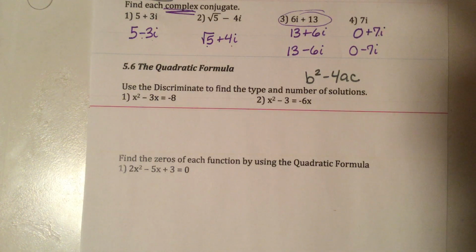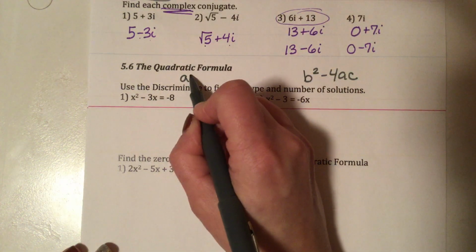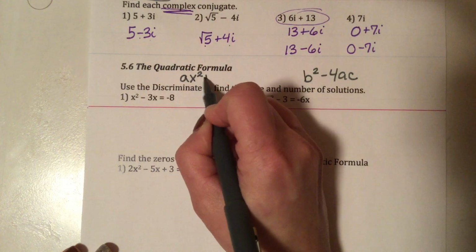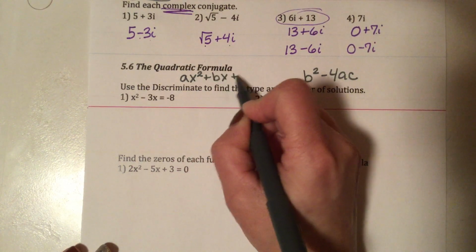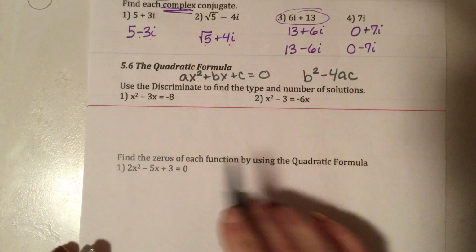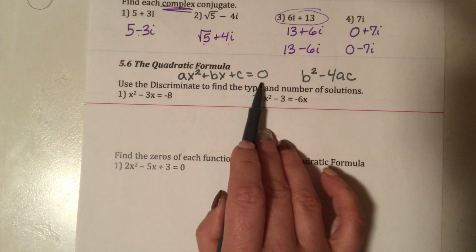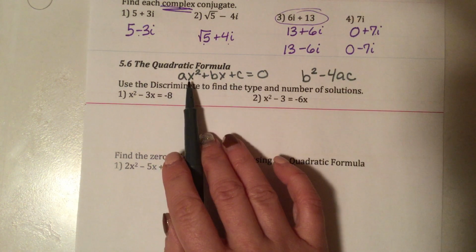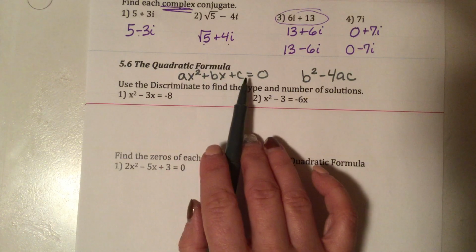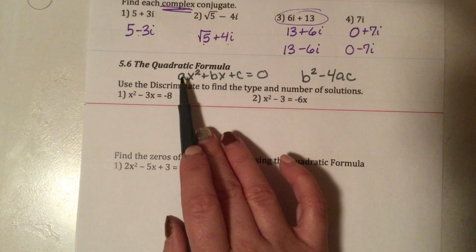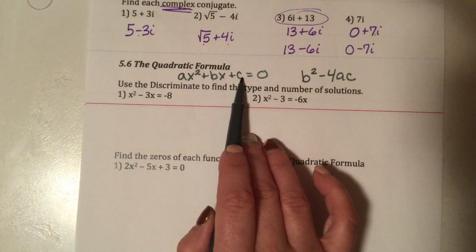Anytime you're working with the quadratic formula, you need everything in this format: ax squared plus bx plus c equals 0. You always want to make sure it's equal to 0. And then you go from the most amount of x's to the least. 2 x's, 1 x's, no x's. That way you could state your a, your b, and your c.